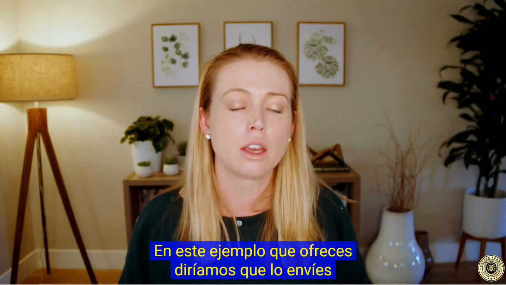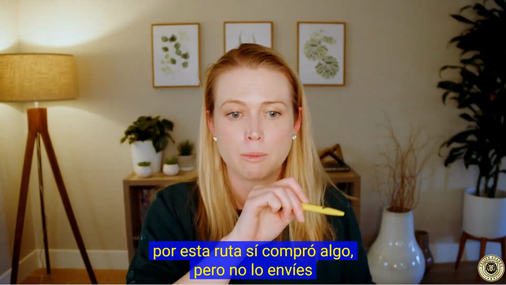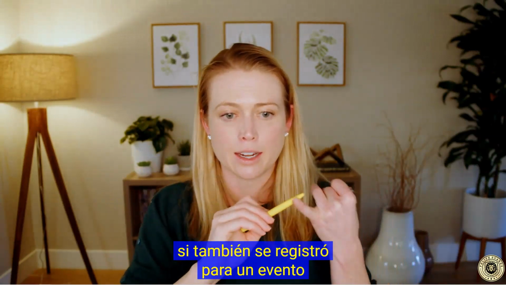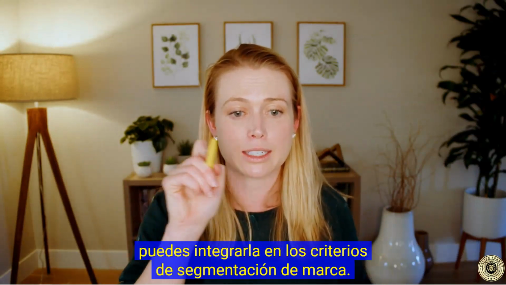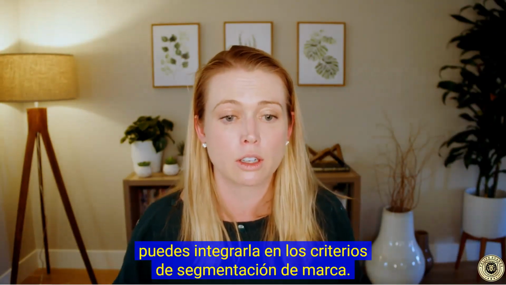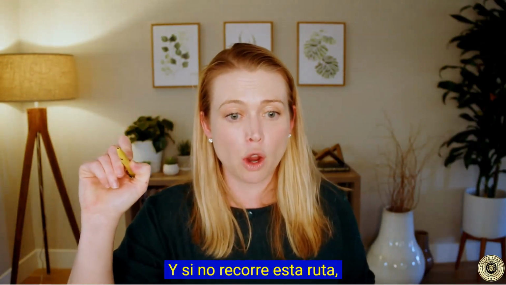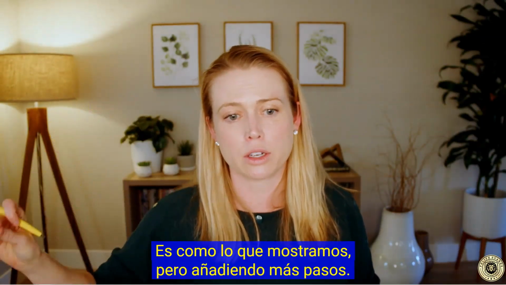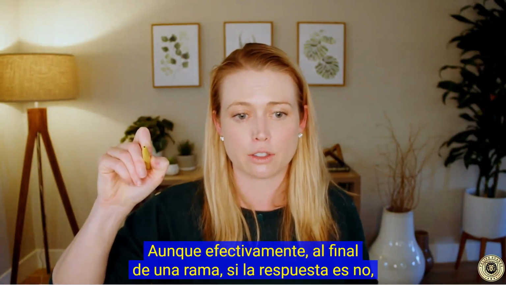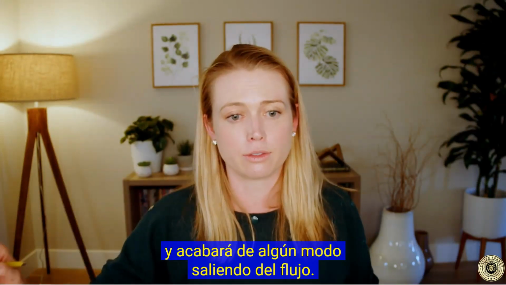So in this example you gave, we'd say send them down this yes path if they made a purchase, but don't send them down if they also have signed up for an event and also have any other thing that you wanted to control for, you can build it into the segmentation criteria of a branch. It's probably the easiest way to weed people out. And then if they go down that no path, then you just remove them from the journey. So we showed adding more steps, but effectively at the end of a branch, if the answer is no, then you'll see a little gray icon that says end of journey, and they'll end up just exiting the flow.